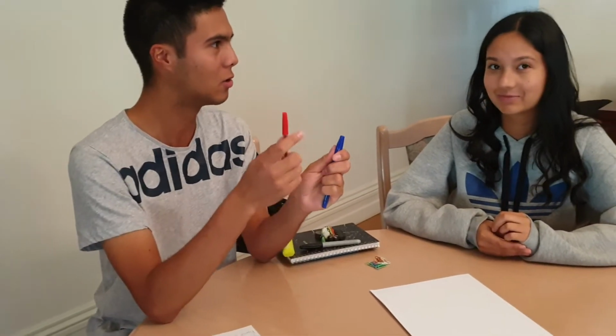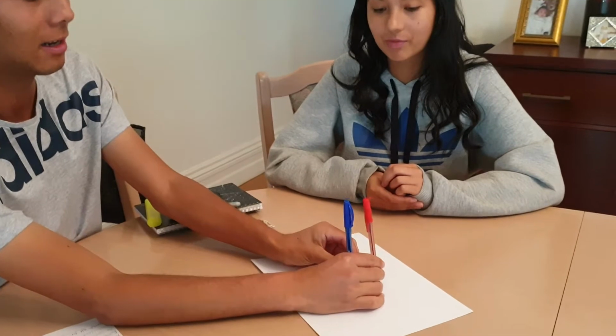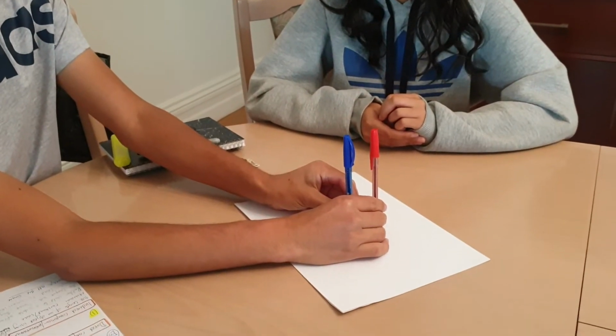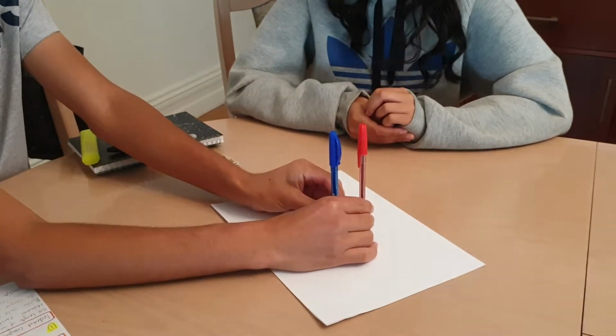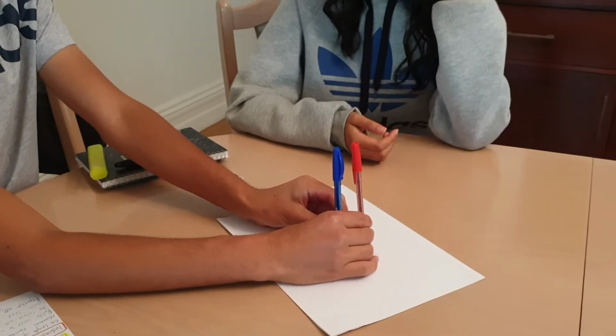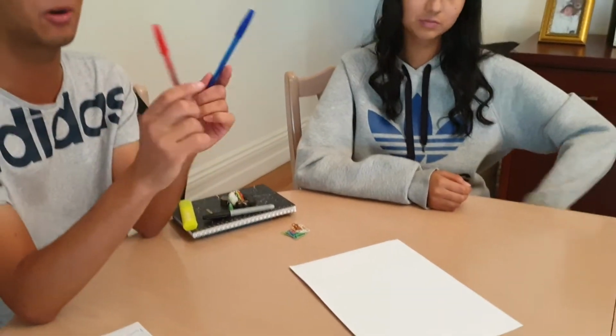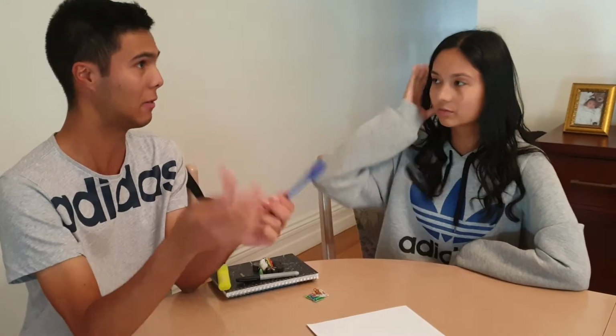Well, let's do what they call direct comparison. So we're just going to put these two pens here. And the red one is taller. See, even us teachers can make the same mistakes as grade 1s. Exactly. Which is why it's not an accurate way of measuring, because what do you do when the difference between the pens is very similar?